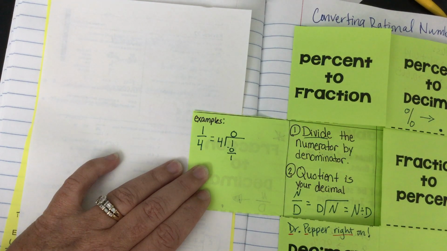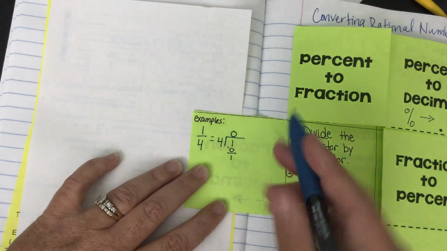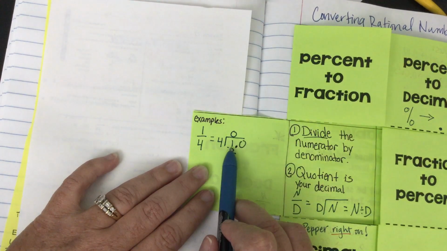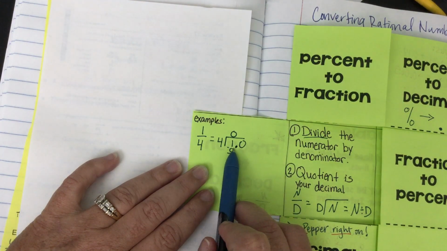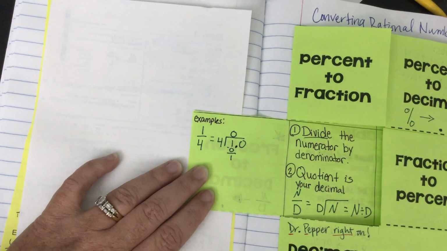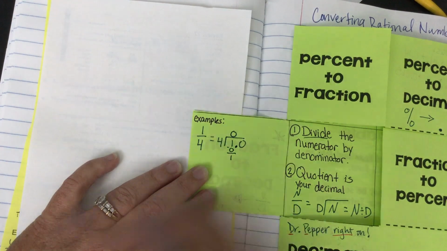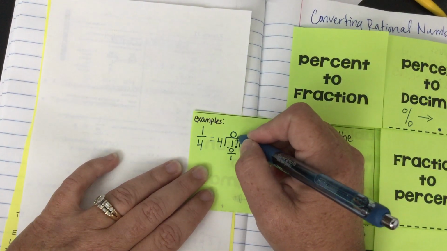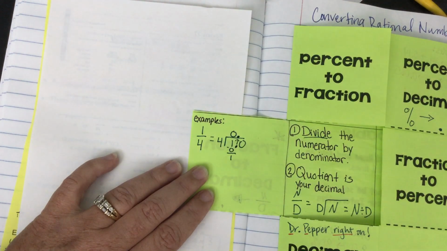Put a decimal. Very good. I can add a decimal and a 0. Does this still mean that it's 1? Is the value still 1? Yes. As soon as I add my decimal in my dividend, I'm going to move it right on up there and put it in my quotient. I want to do that so I don't forget, because sometimes I tend to forget that.